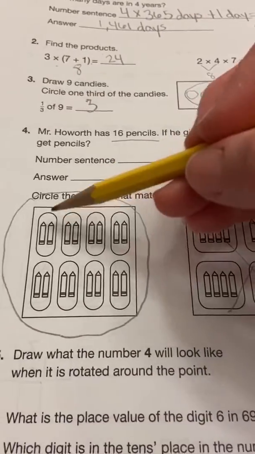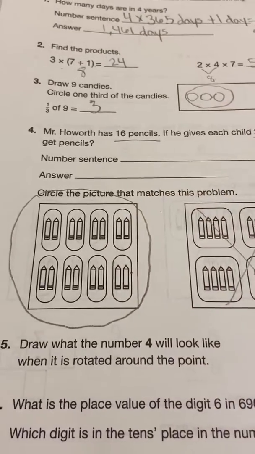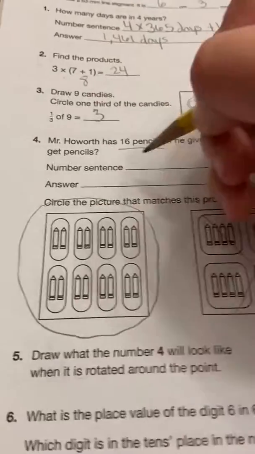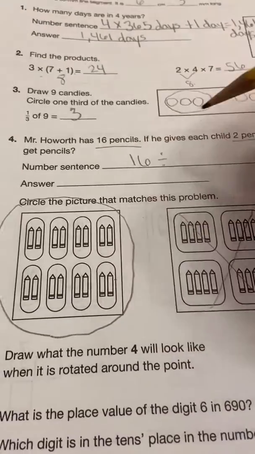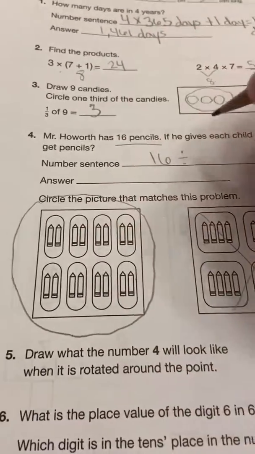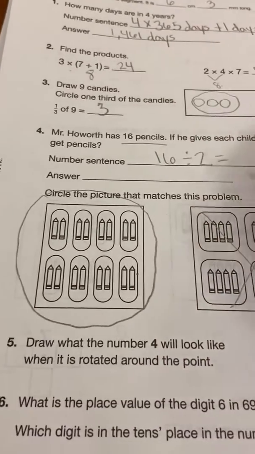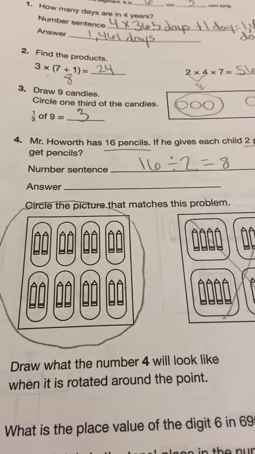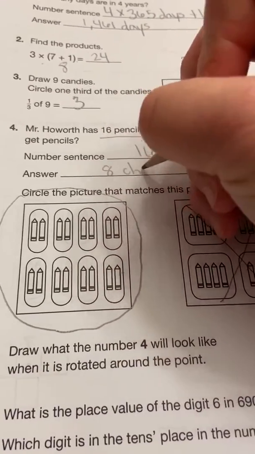Okay, because 2, 4, 6, 8, 10, 12, 14, 16. Okay, so our number sentence would be 16 total pencils divided into 2 pencils per group equals how many groups? 8. Okay, so 8 children would get pencils.